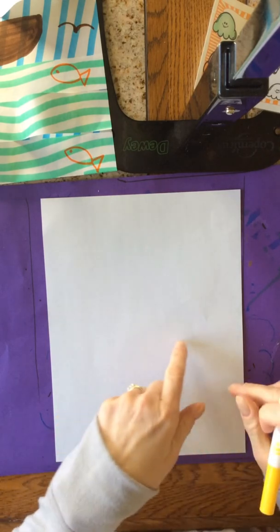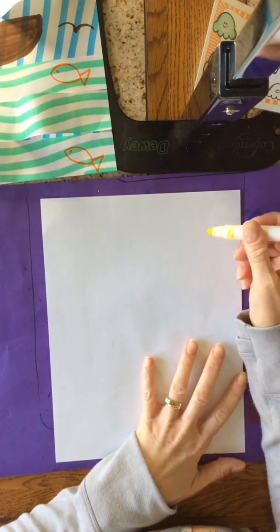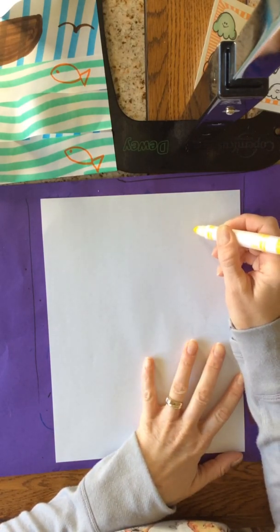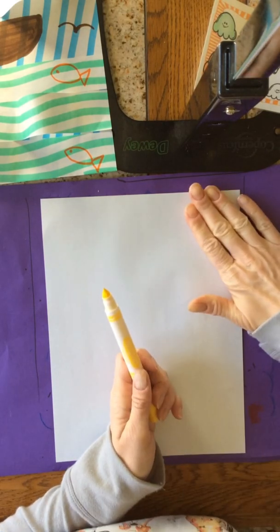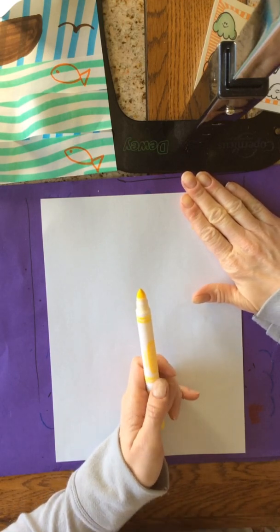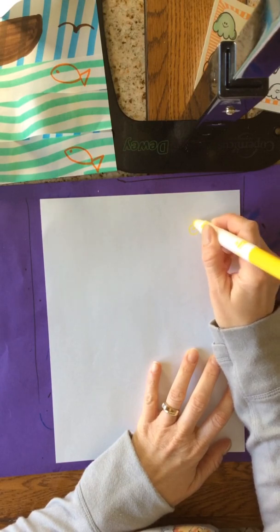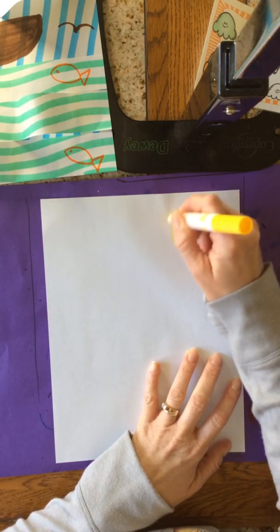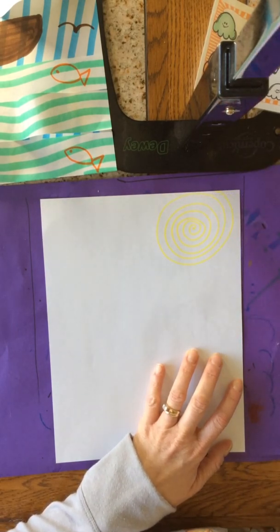The first thing we're going to do is make a sun up in the corner, and you are going to use a spiral line. So, start about a hand width away from the corner, make a dot, and then go around and around and around, all the way until you go off the paper.